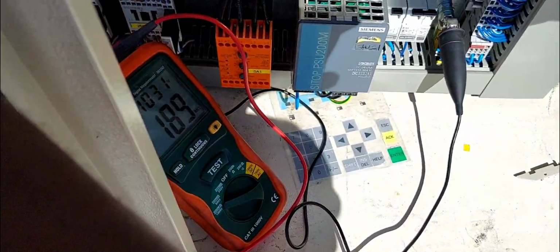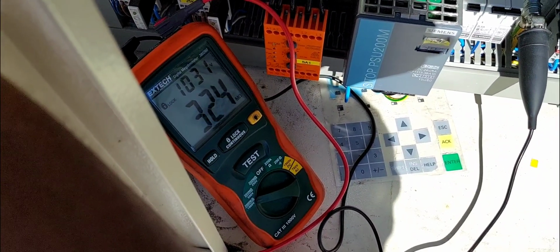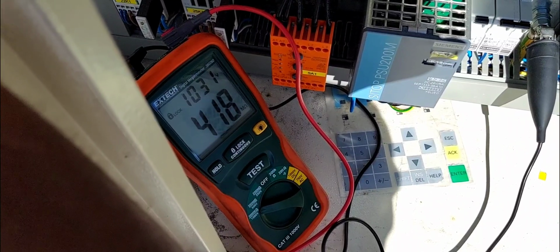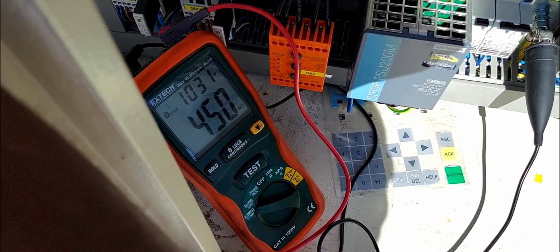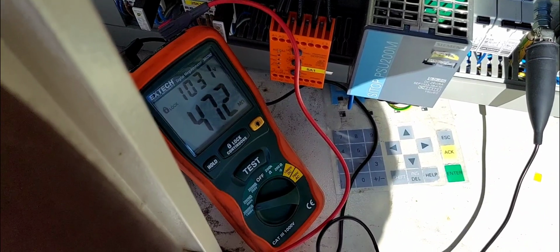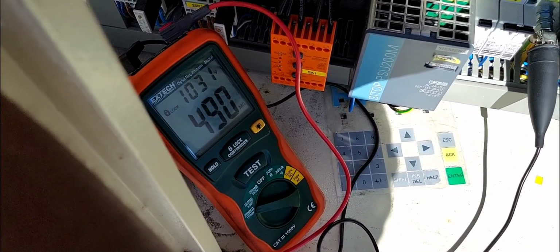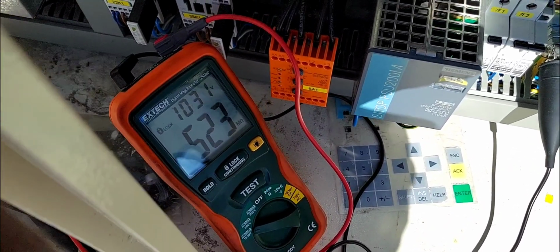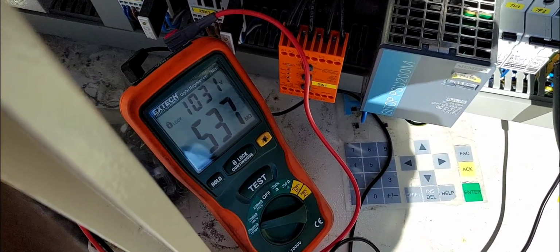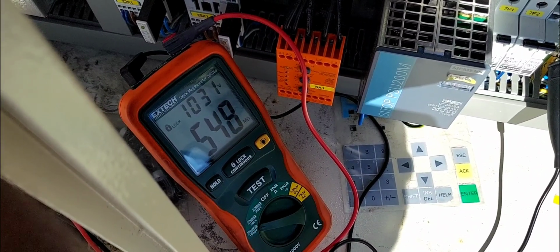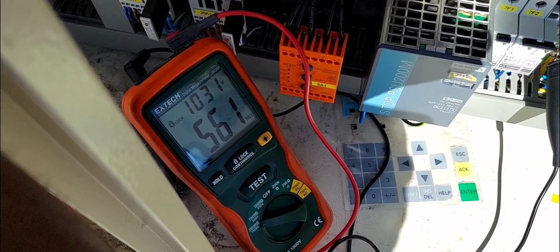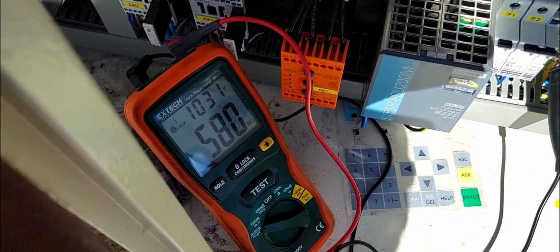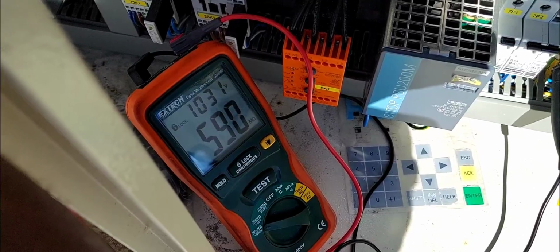Now, anything below 100 megs, that's caution. Anything below 50 megs, it's bad. So you can see we're at 500 and we're climbing. As the voltage goes into the winding, it's charging up. But you can see that the resistance is high. This compressor is fine. We are well over 100 meg. All right, so we're good to go.